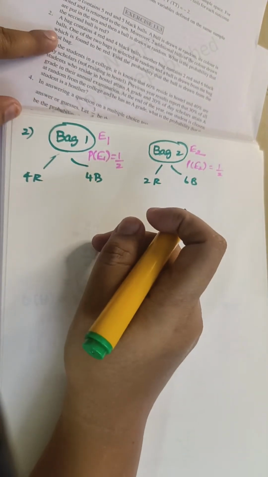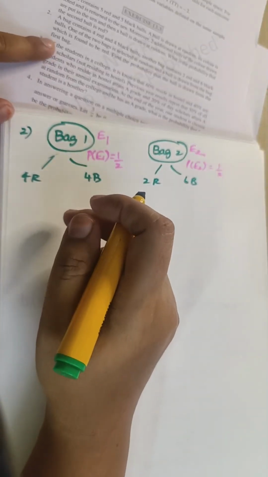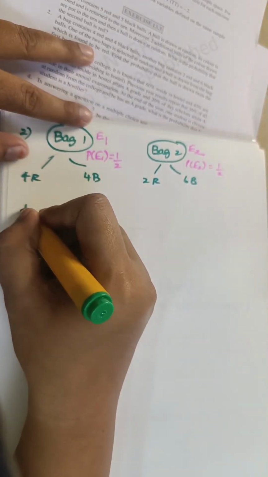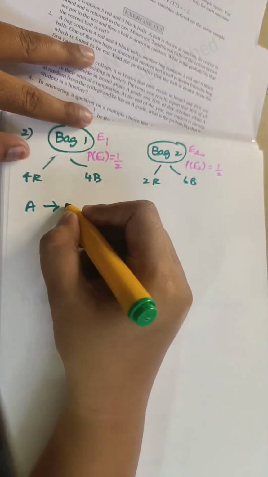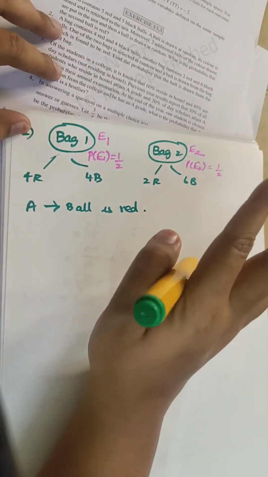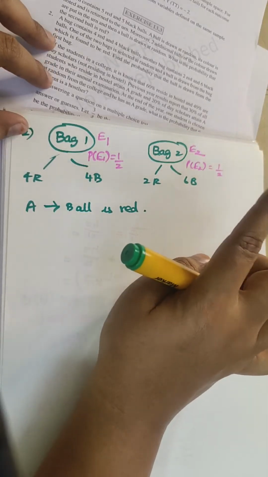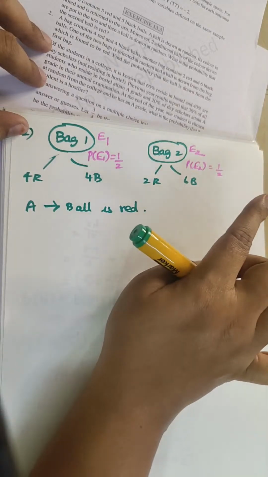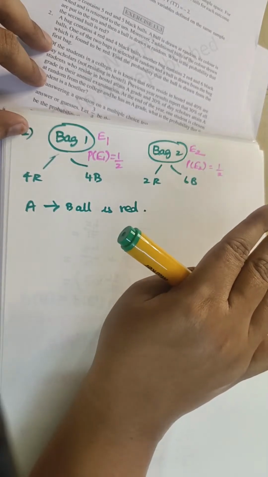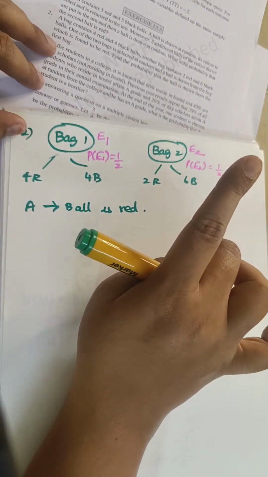One of the 2 bags is selected at random and a ball is drawn from the bag, which is found to be red. So what will be our A? That is, the ball is red. A bag contains 4 red and 4 black, another bag contains 2 red and 6 black balls. One of the 2 bags is selected at random and a ball is drawn from the bag which is found to be red. Find the probability that the ball is drawn from the first bag.